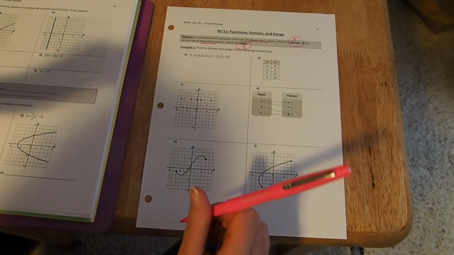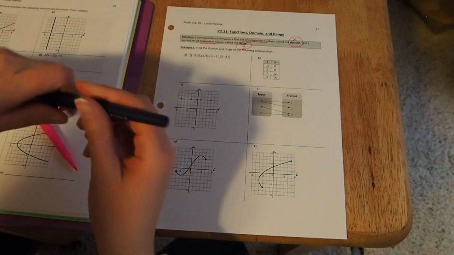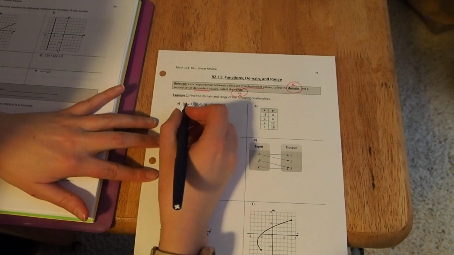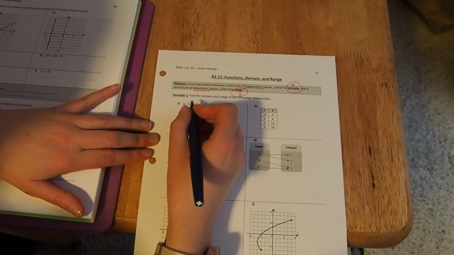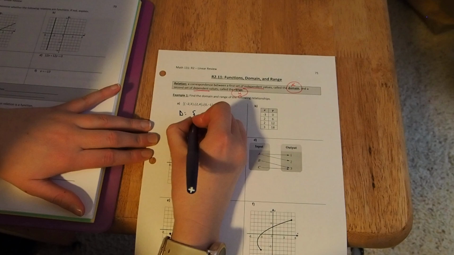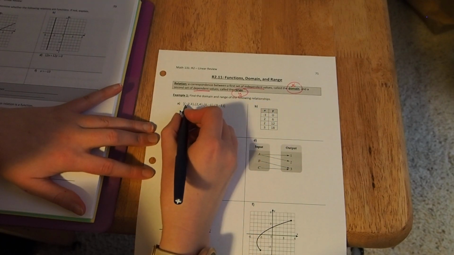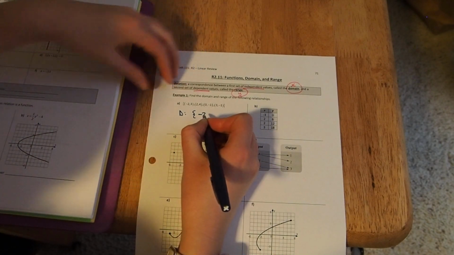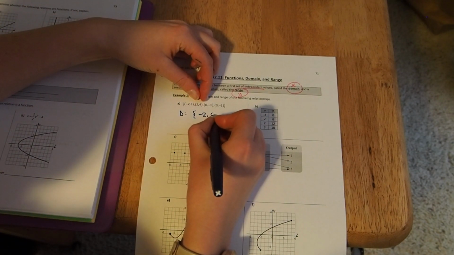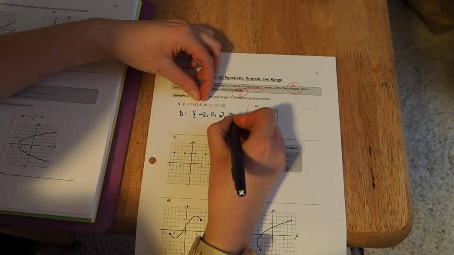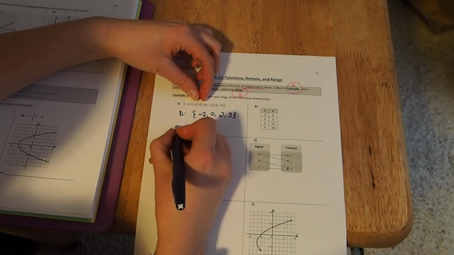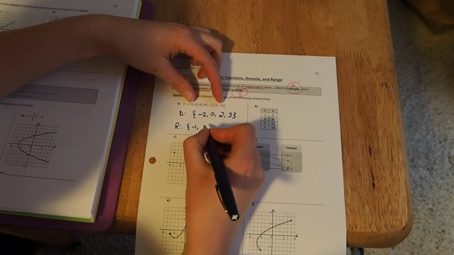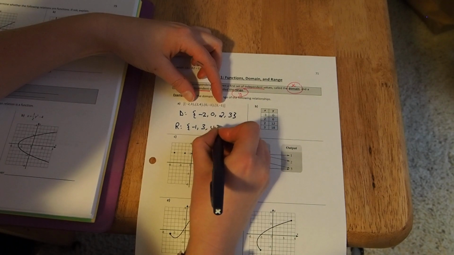Find the domain and range of each of the following relations. There are two different notations I can use for domain and range in these. The first is going to be set notation. And if I have a finite number, I'm going to use those squiggly brackets that you can see printed here. I'm going to list in numeric order all the x's: -2, then 0, then 2, then 3. Those are all the x values. Then my range, again in numeric order, is going to be -1, 3, and 4.